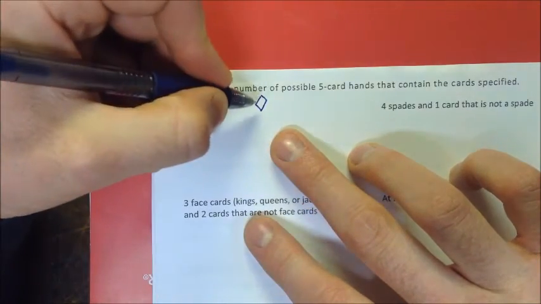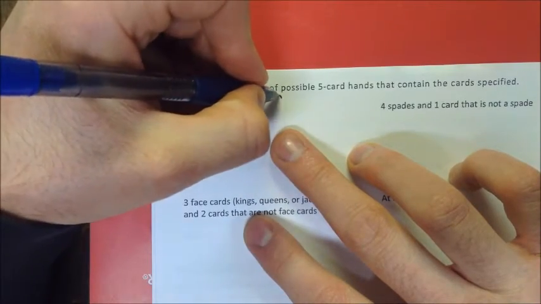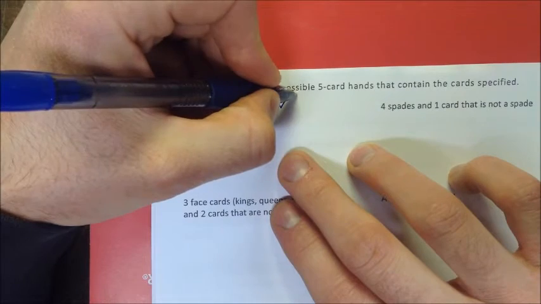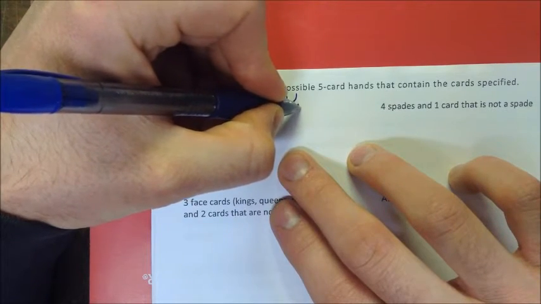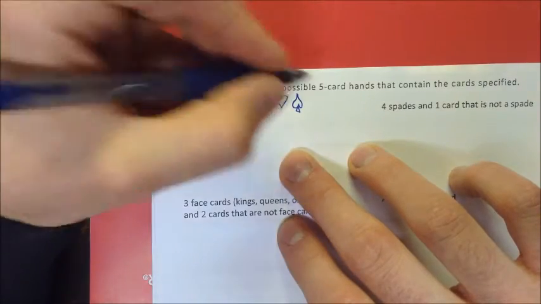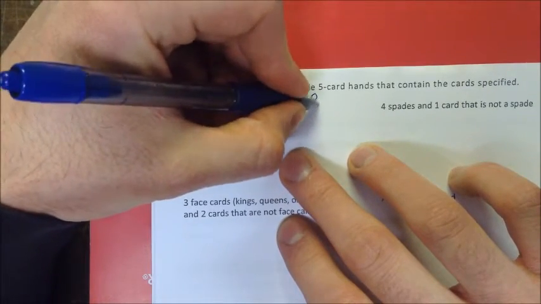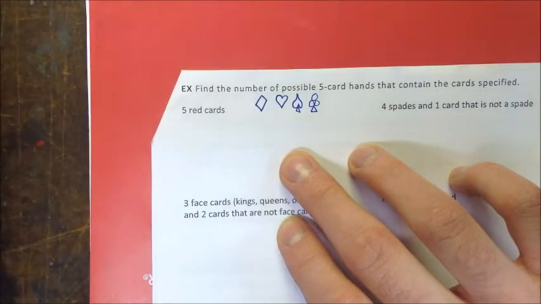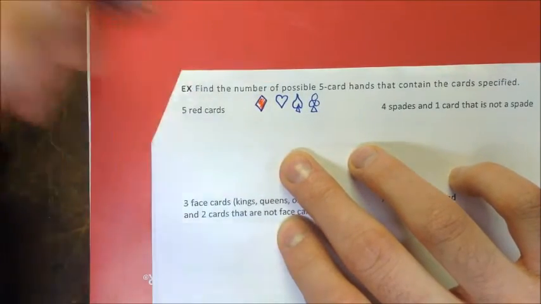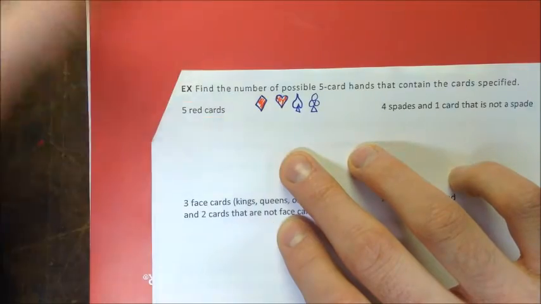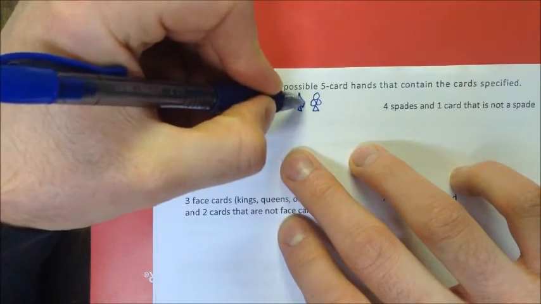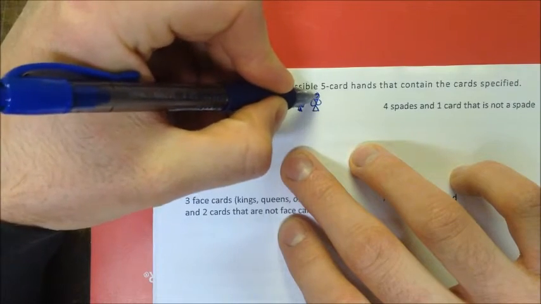Some of the suits that we have are the diamonds and the hearts. We also have the spades. I'm a bad spade drawer, I'm sorry. Not too bad. And we also have the clubs. I'm not particularly great at that one either. The diamonds and the hearts are the red ones, and they make up half of the deck. The spades and the clubs are the black ones, and they make up the other half of the deck.